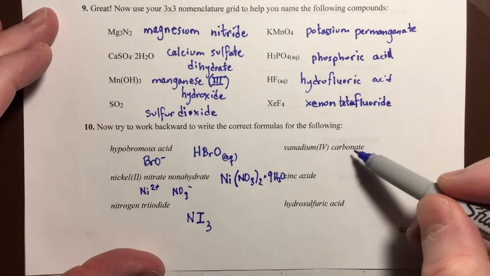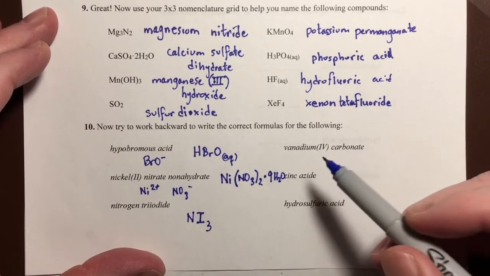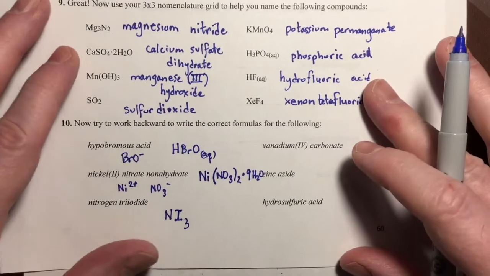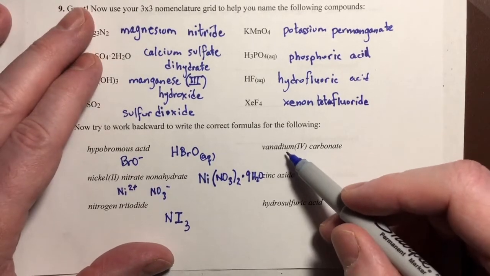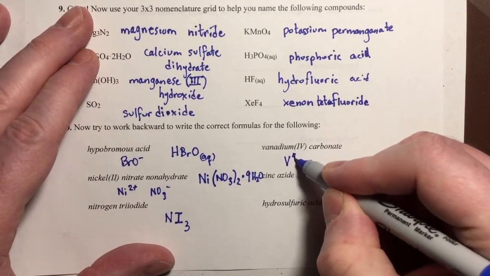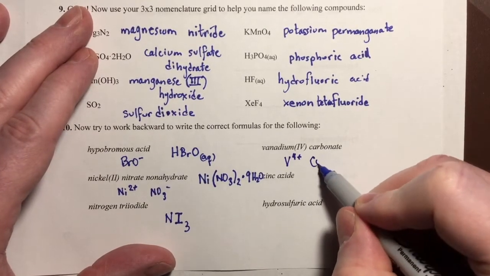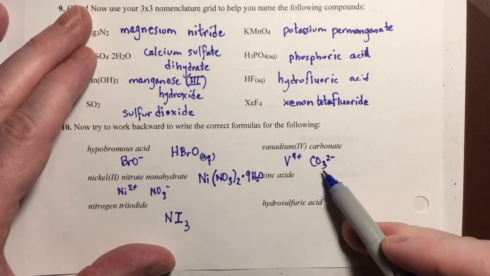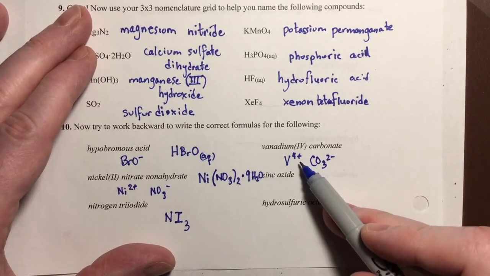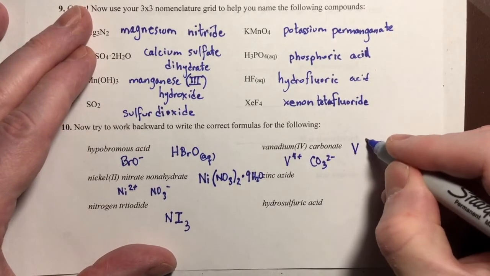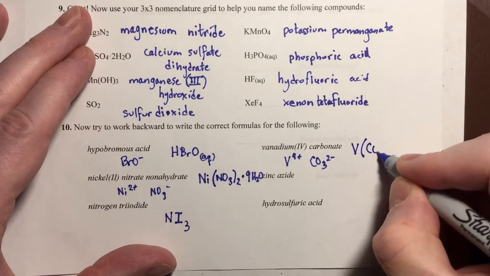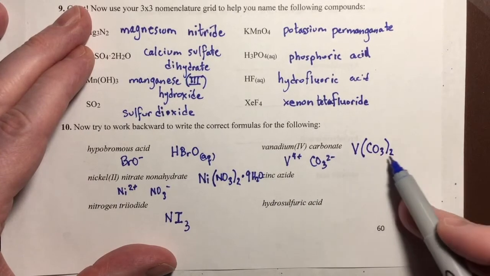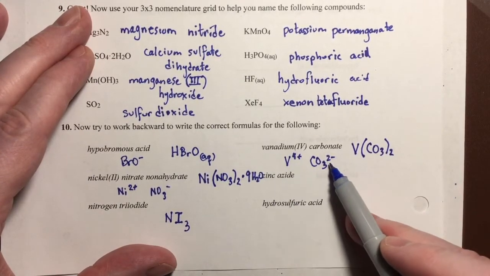A, is this an acid? No, it doesn't have the word acid in its name. Is it ionic? Yes, there's a metal. Vanadium is a metal. So this is an ionic compound. So the name must have been generated by naming the cation first. So I've got a vanadium 4. And then I've got a carbonate. So we can see that we need 2 of these carbonates to charge balance with that vanadium 4. And there we have vanadium 4 carbonate. And they're charge balanced.